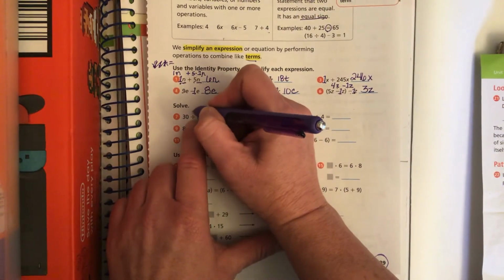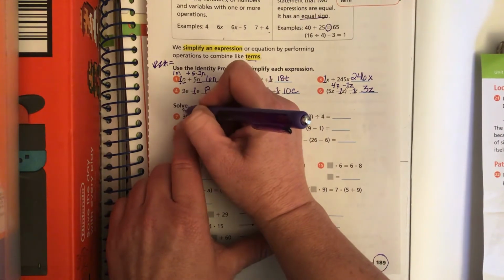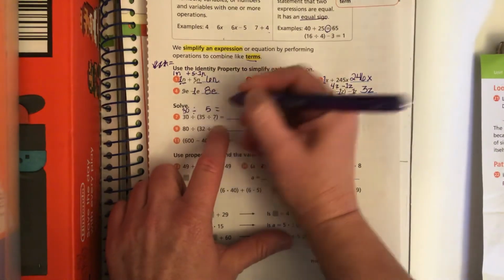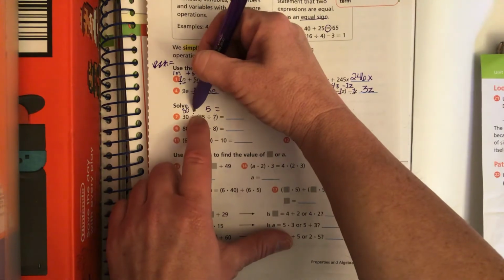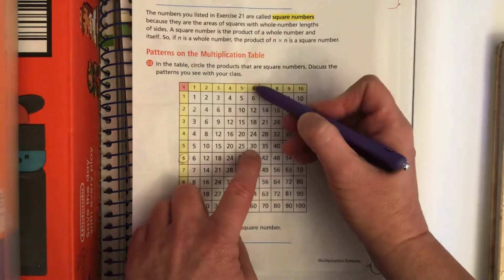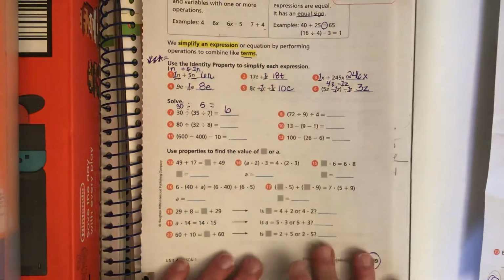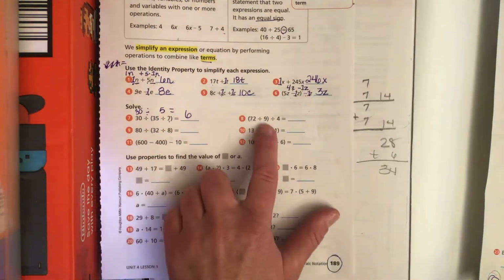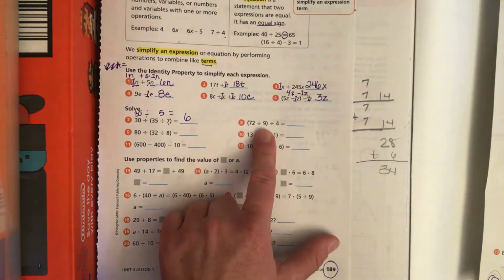We rewrite this division symbol and the 30 above it. So now our new problem is 30 divided by 5. Find your 5, look for your 30. That answer is 6. All right, number 8, 72 divided by 9.